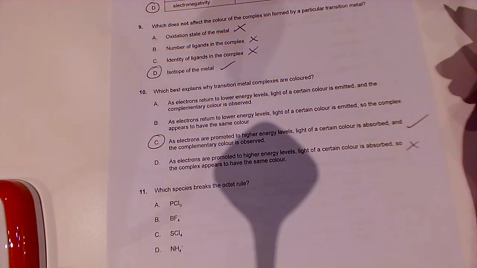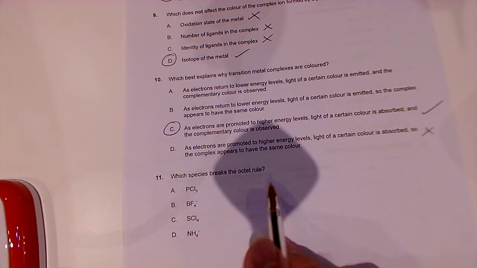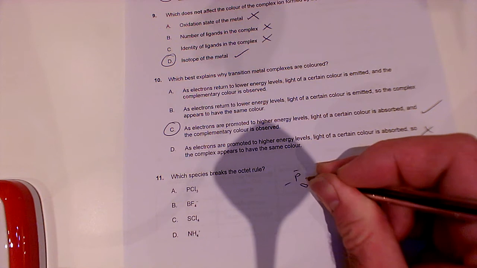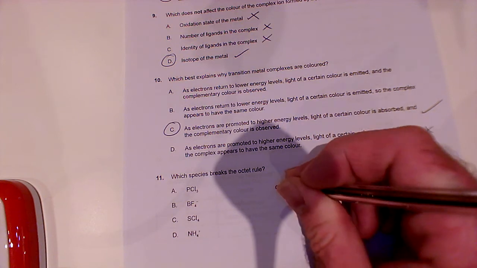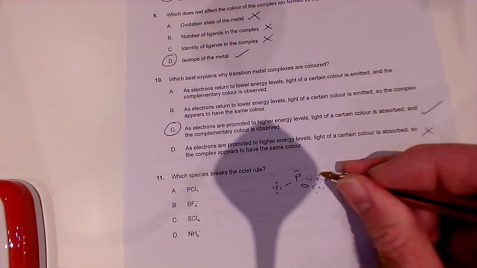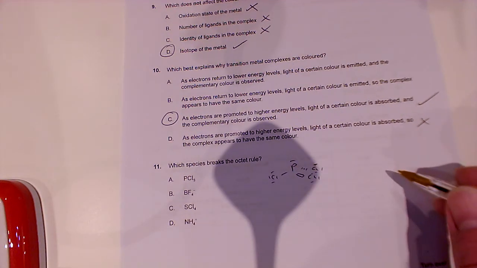Okay, so here's the next set of questions then, 11 to 20. So we crack on with these. Which species breaks the octet rule here? Well, PCl3, that's basically your trigonal pyramidal one, so these go down quite quick and easy. Then I think, okay, it's not that one, because phosphorus obeys the octet rule there.